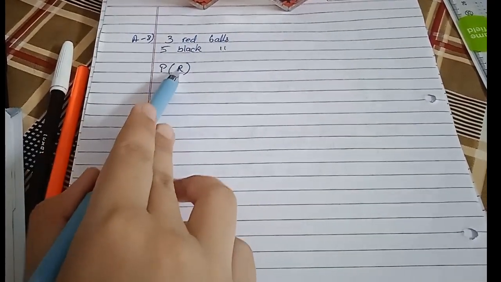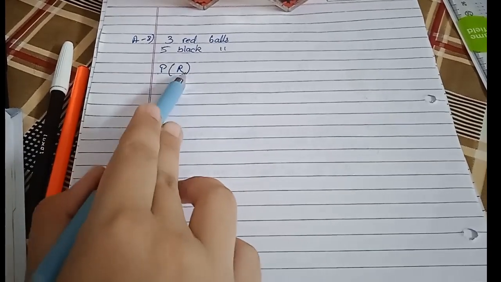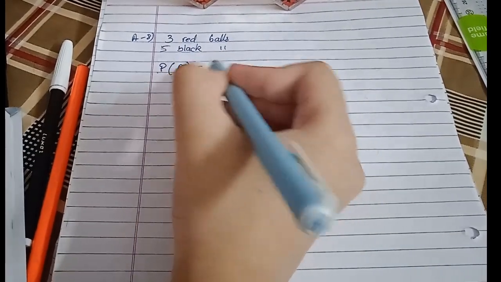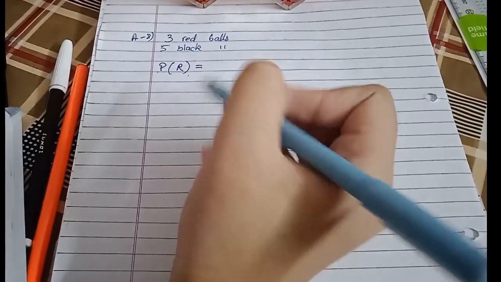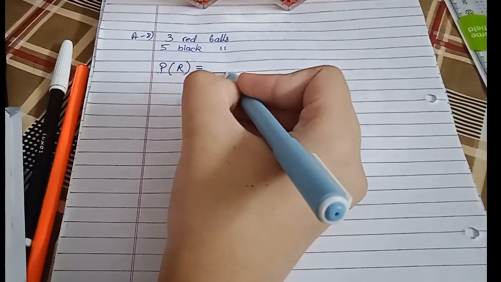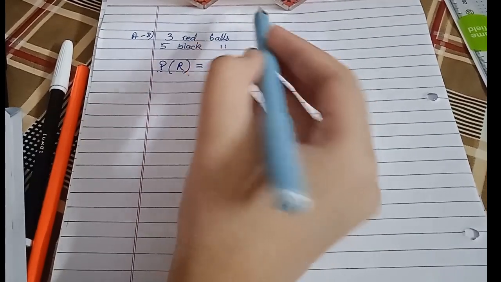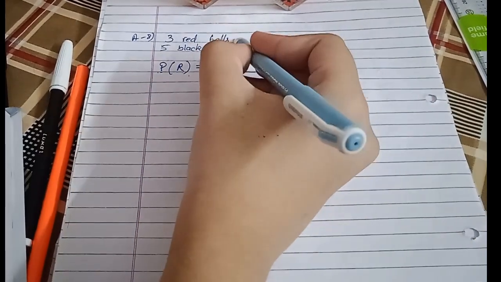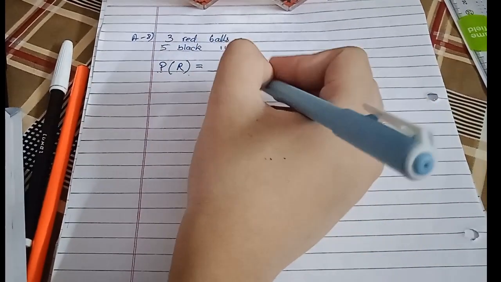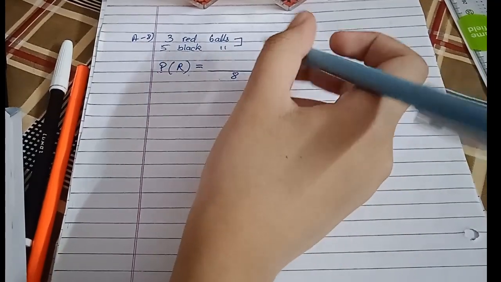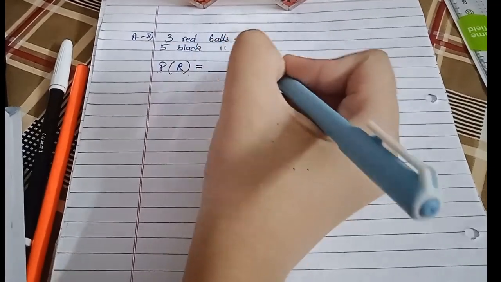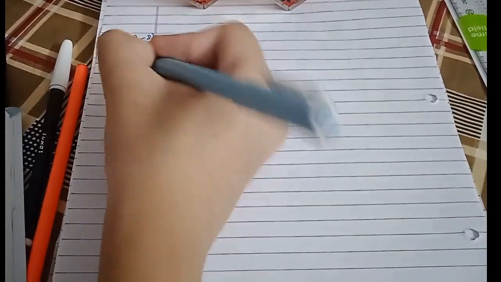So I have written red here in place of E, that is, probability of ball drawn red. You can do it like this, that's not wrong. It is given the same way in our NCERT textbook as well. So probability of ball drawn is red is equal to the number of favorable outcomes over the number of total outcomes. Total number of balls is 5, 6, 7, 8. The total number of outcomes is equal to the total number of balls, that is 8. And the probability of the ball drawn being red is the number of red balls, that is 3, over 8. So this is your first answer.